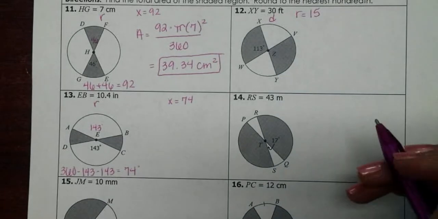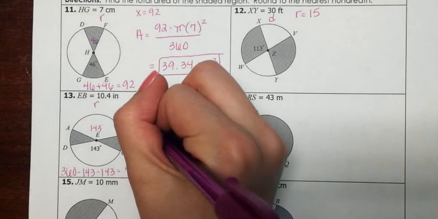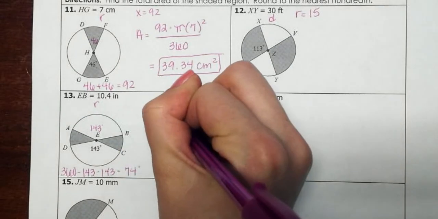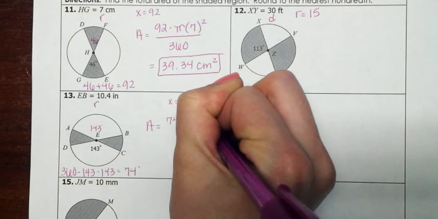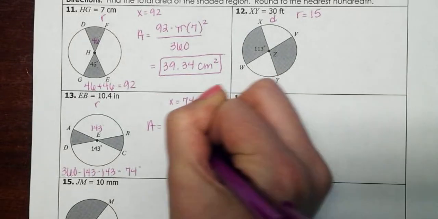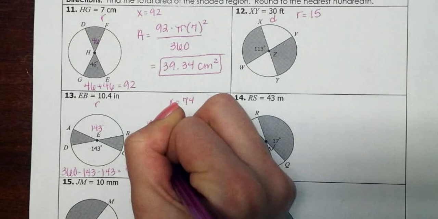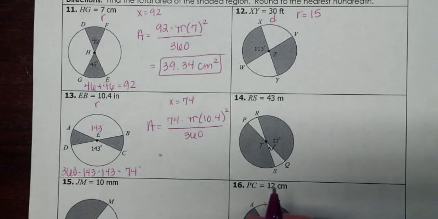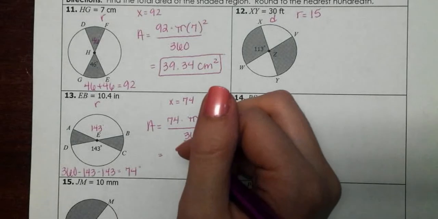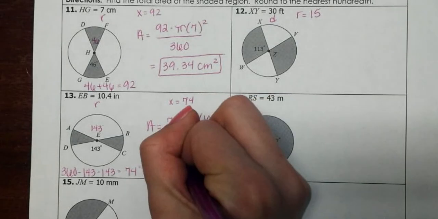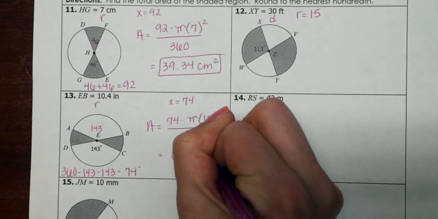So now let's plug in number 13. My area should be 74 times pi times 10.4 squared divided by 360. So if you do that, 74 pi 10.4 squared divided by 360, you end up with 69.85 inches squared.